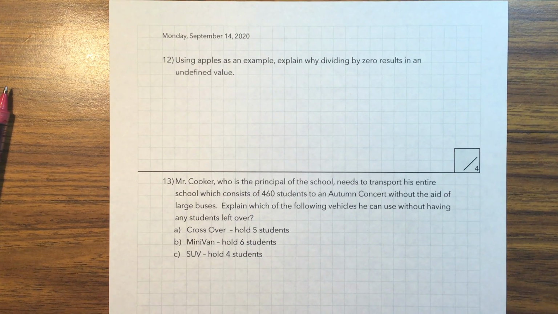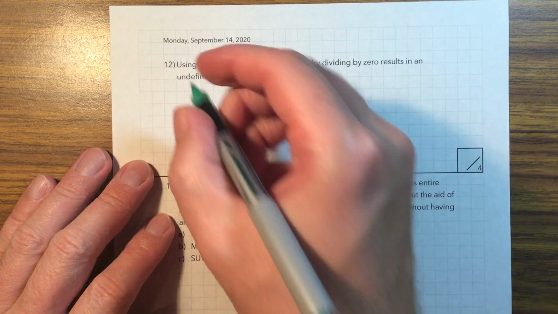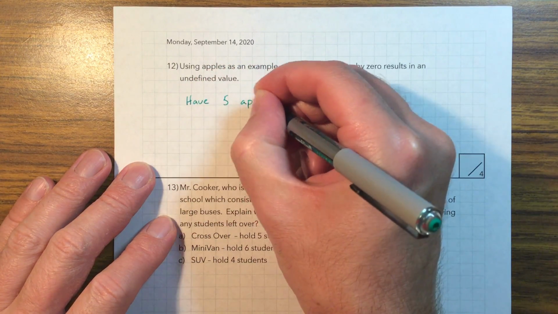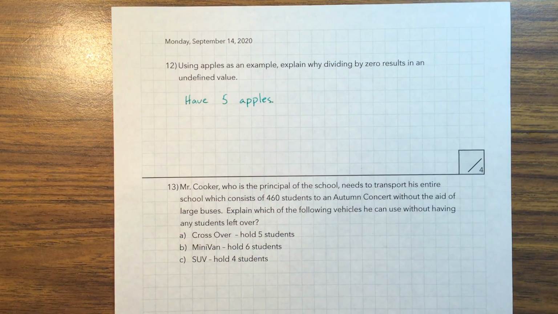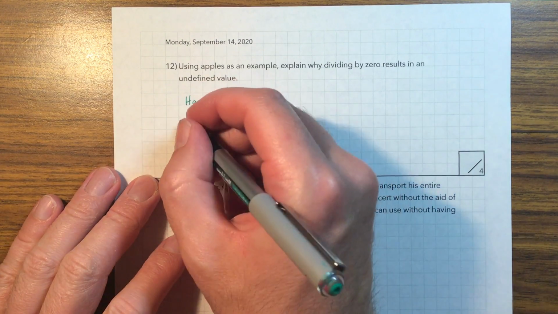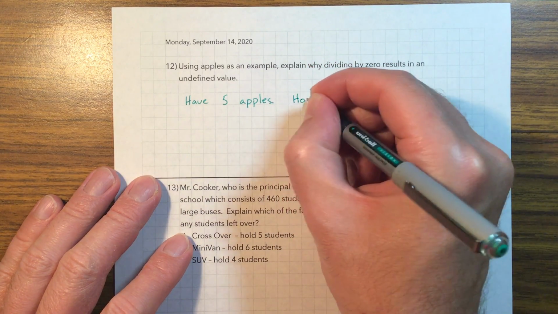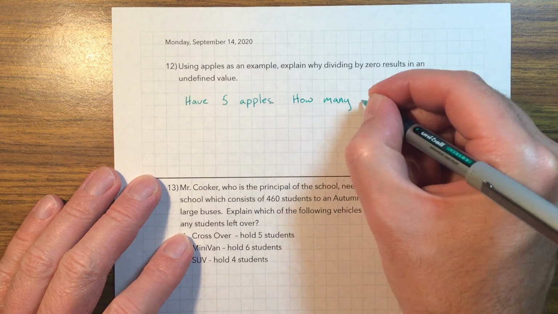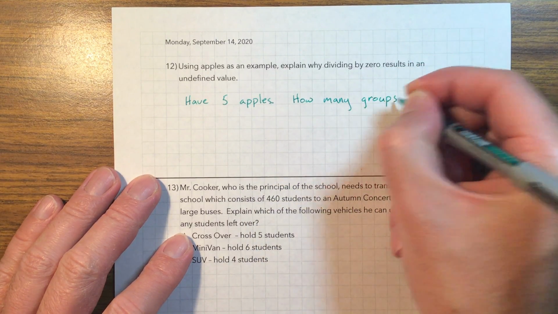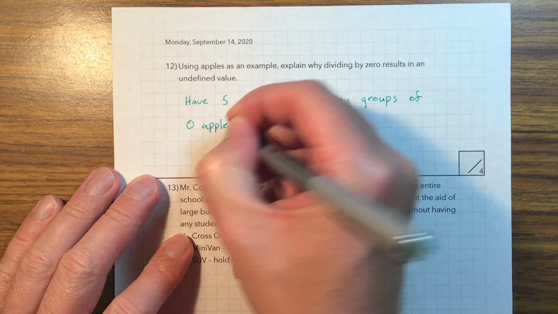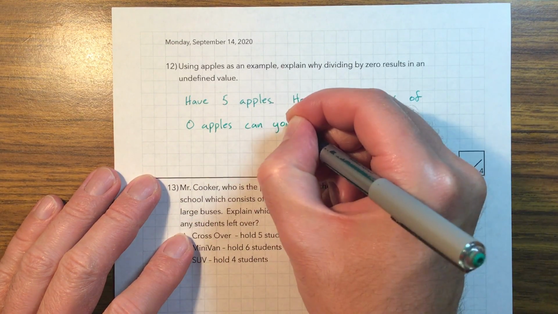Using apples as an example, explain why dividing by 0 results in an undefined value. Okay, so I have 5 apples and I want to divide them by 0. So the question is, how many groups of 0 apples can you make?